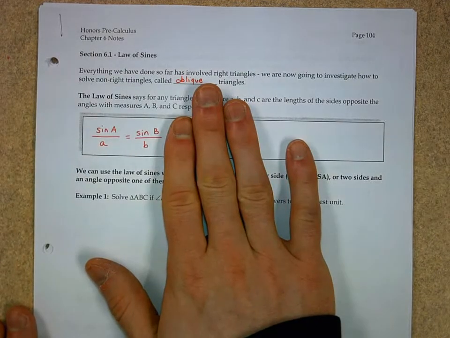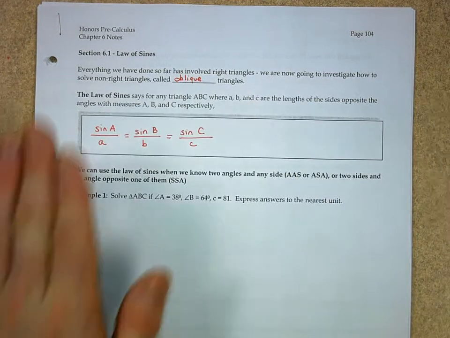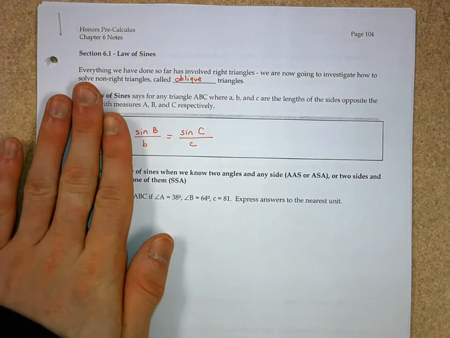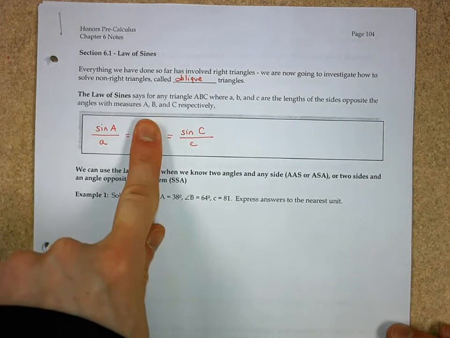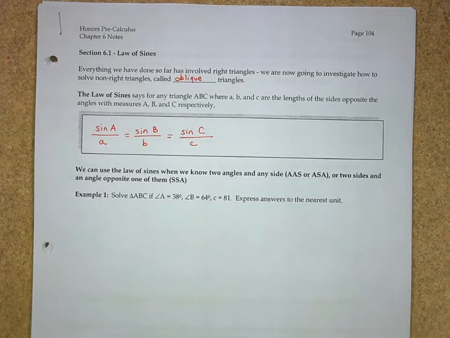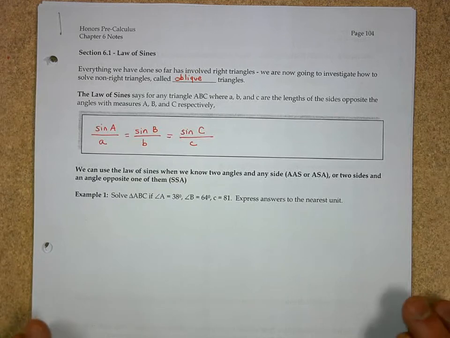We might just be dealing with sine of A over A equals sine of B over B. Or it might be sine of B over B equals sine of C over C. Or we might not have the middle piece and just deal with sine of A over A equals sine of C over C. So realize that you're only going to be using two of those three fractions at a time, but all the sides and angles have this proportional relationship to each other.